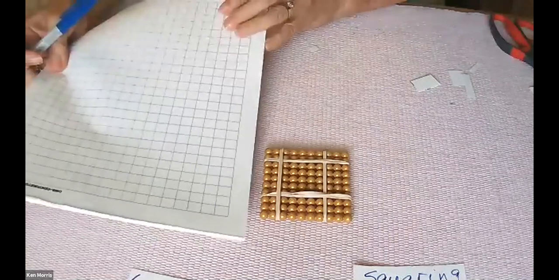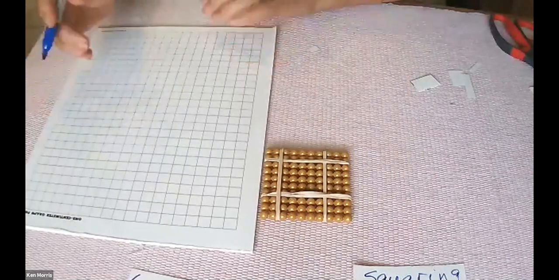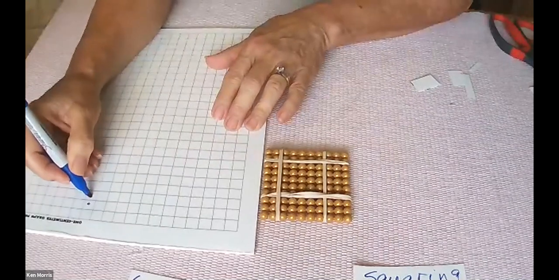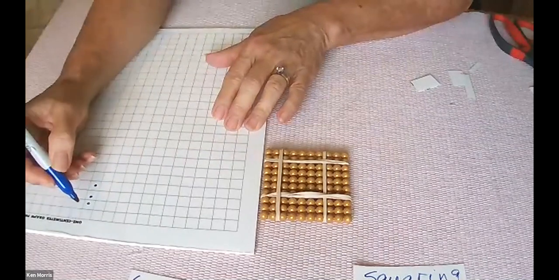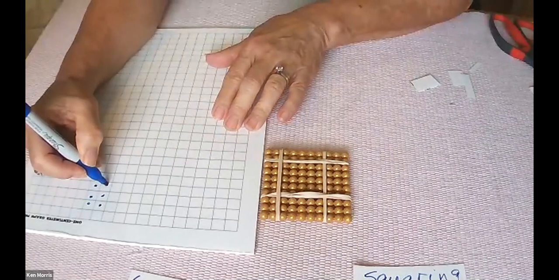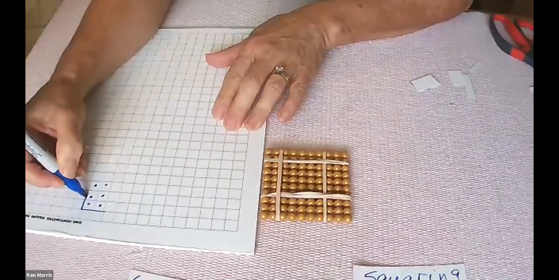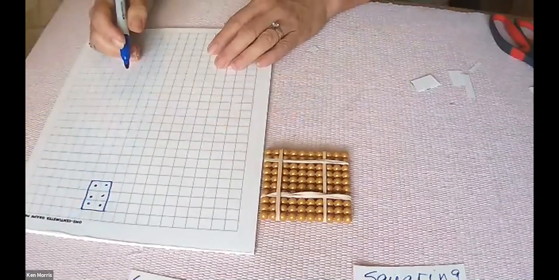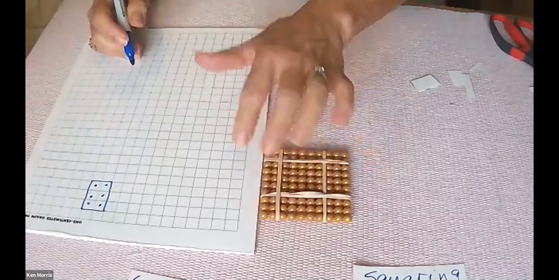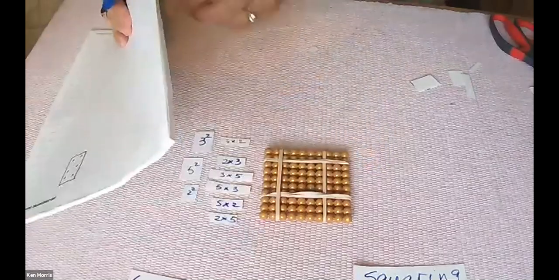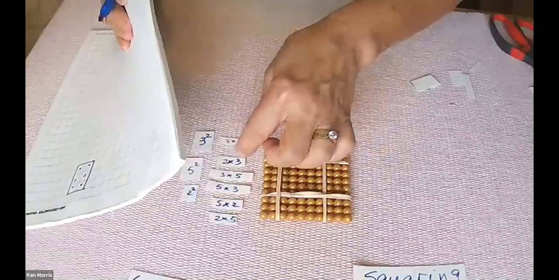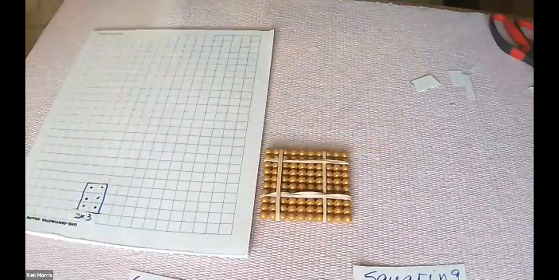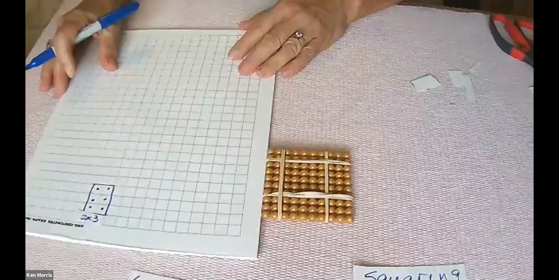So let me, okay. So I'm going to say 1, 2, 3, 1, 2, 3. There is my 2 times 3 rectangle right there. 2 times 3. Just going to place a label on it right now, just to be a little clearer. Can you see that?